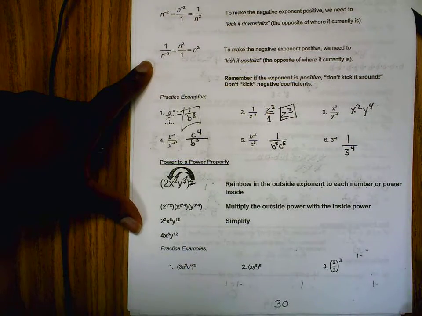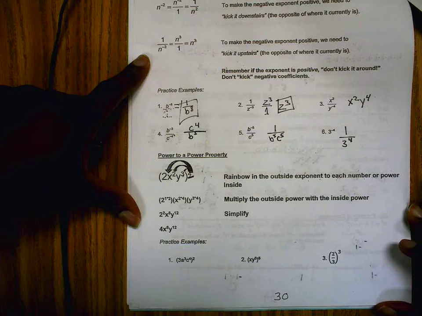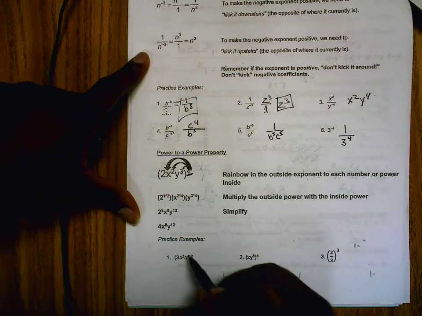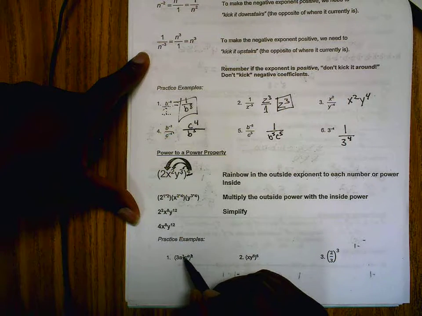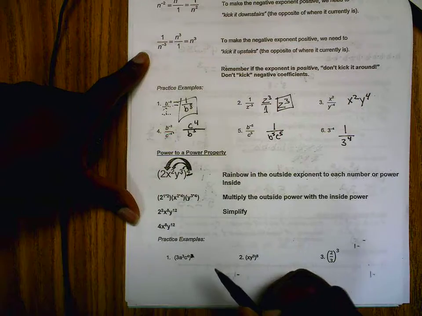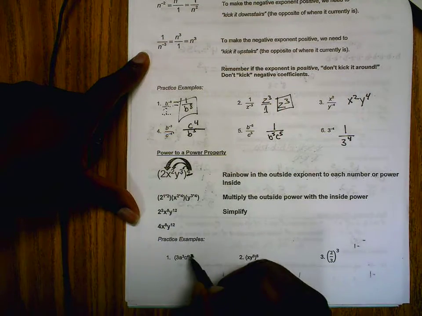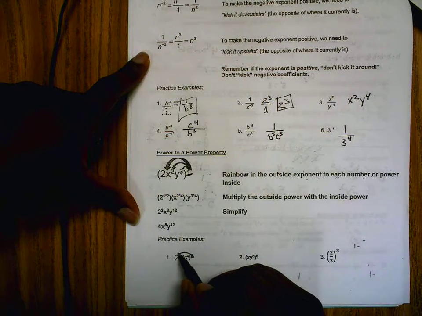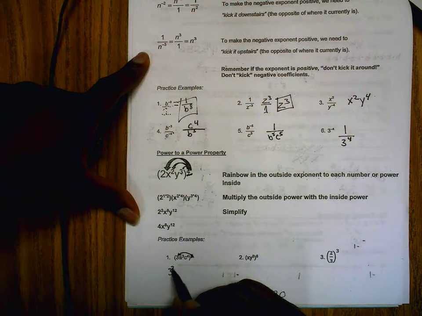Alright, so let's move on and let's see how we're doing. Here we have 3 to the first power times a to the third power times c to the fourth power. Raise all of that twice. Okay, so we're going to come here. 3 to the first power is 3 squared.